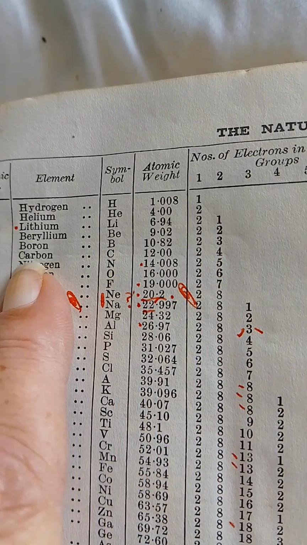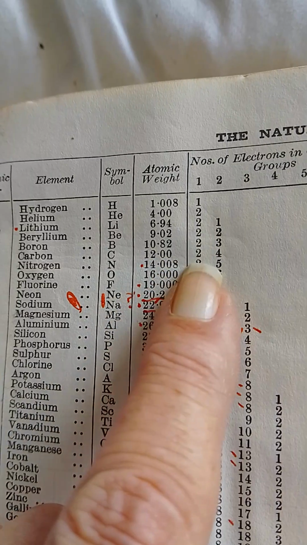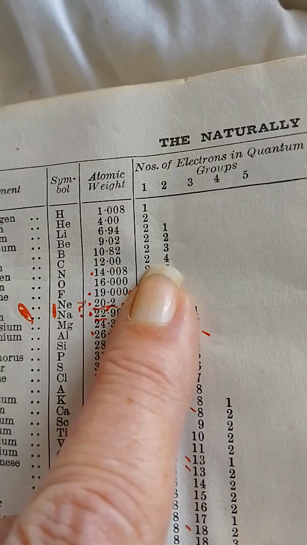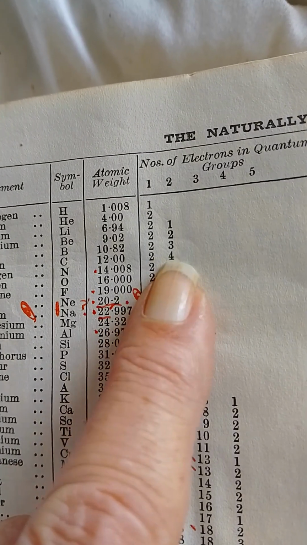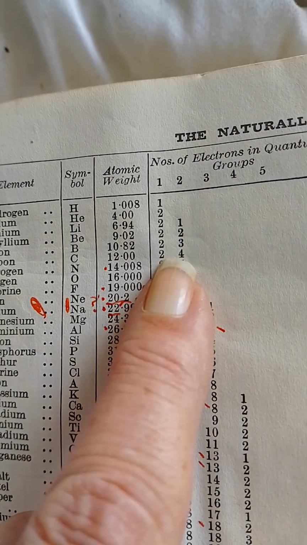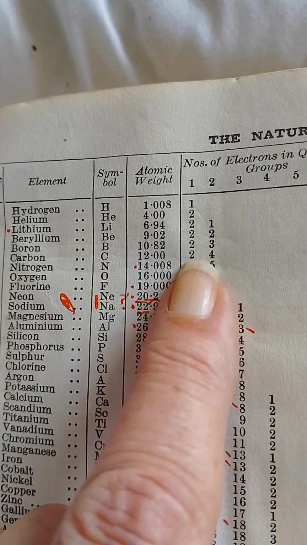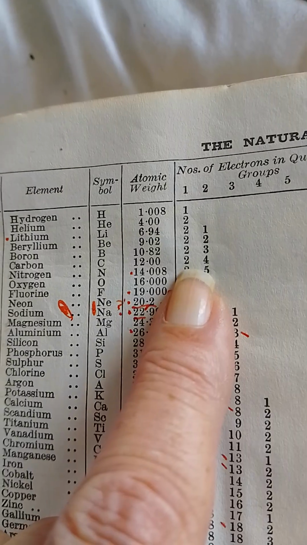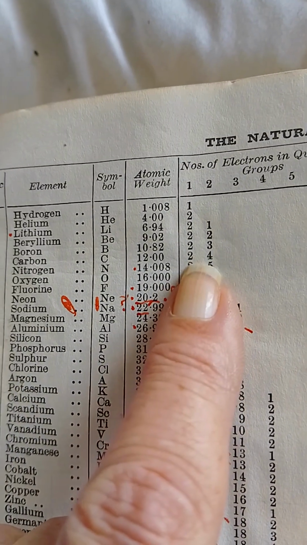So then we've got carbon, which is 12. So that's the clock, right? And that's 2, 4. So that's a 6. So we've got 4 electrons over that group, quantum group 2. So we've got a double there. So there could be a mirror of carbon to helium with that. So check to see if helium is mirroring there.